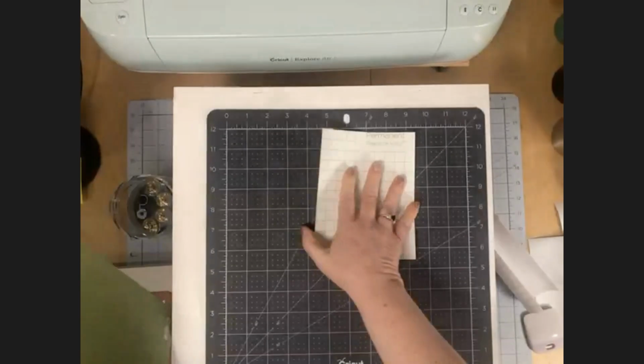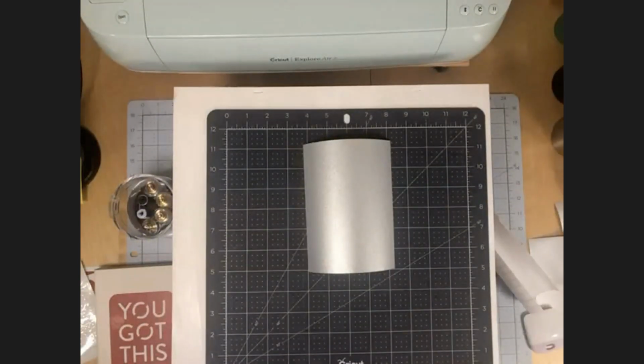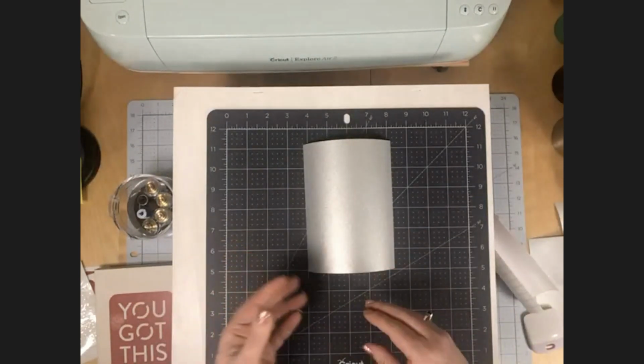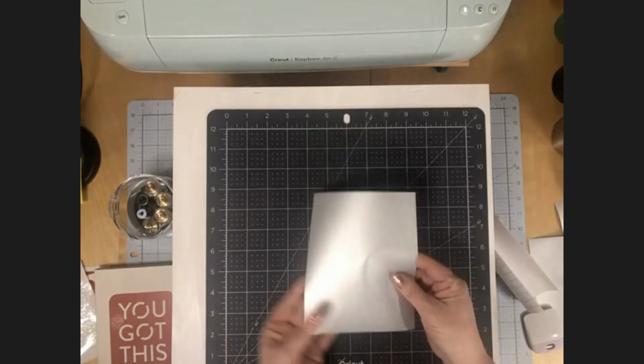Now, I do this because it makes it come off smoother, but also if you're working with paper, it can curl when you take it off the mat. If you do it that way, it doesn't curl.